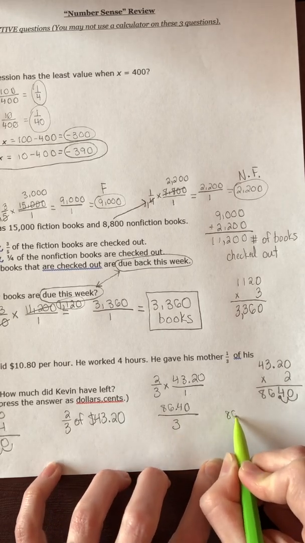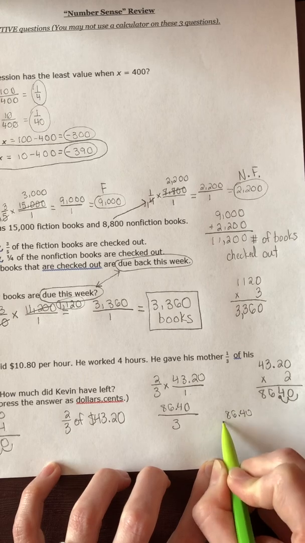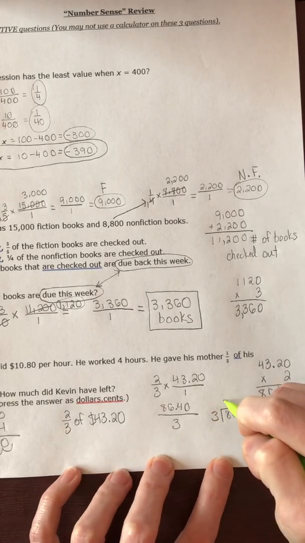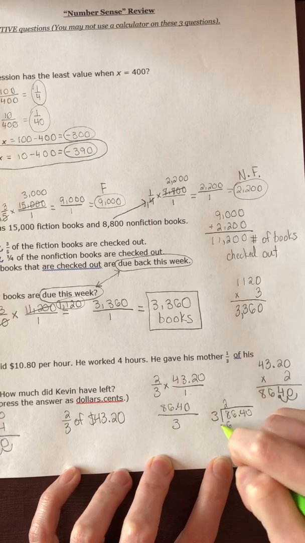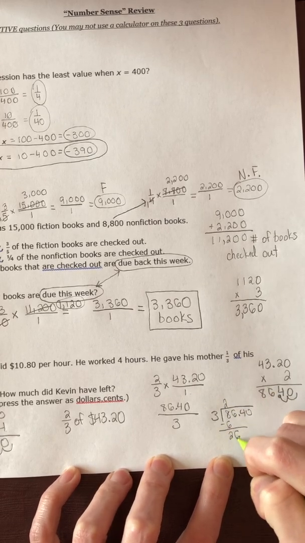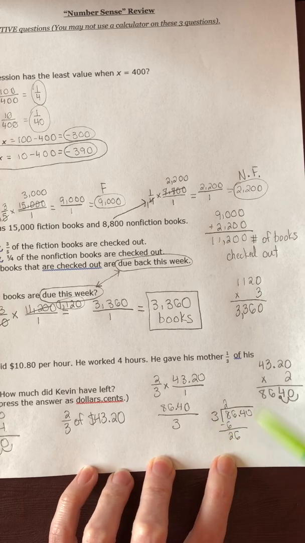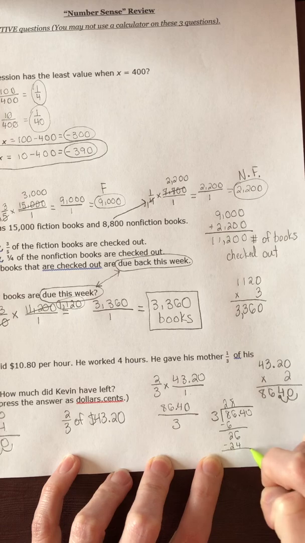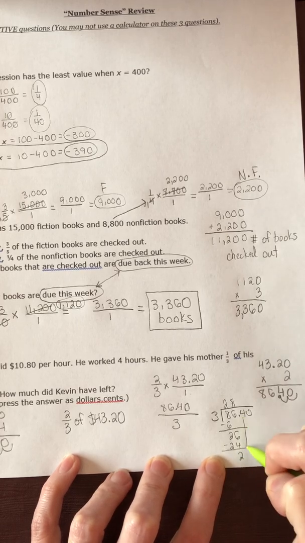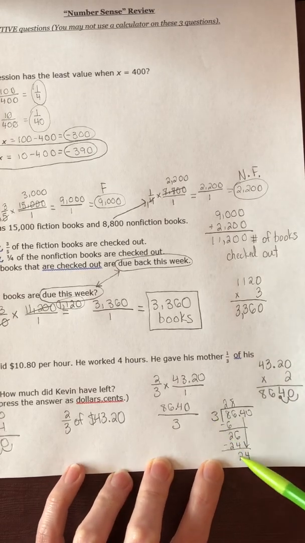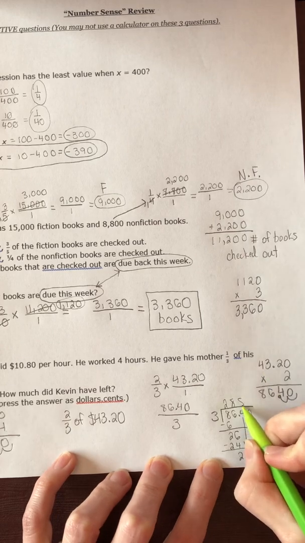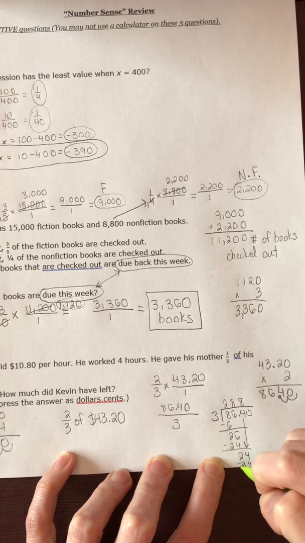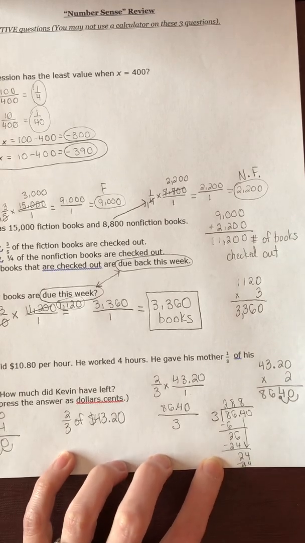So I have $86.40 divided by 3. 3 goes into 8 2 times. That gives us 6 with a remainder of 2. Bring down the 6. 3 goes into 28 8 times. That gives us 24. Remainder of 2. Bring down the 4. 3 goes into 24 exactly 8 times. So that gives us 24. I'm running out of space there, but then we don't need any more space anyway.